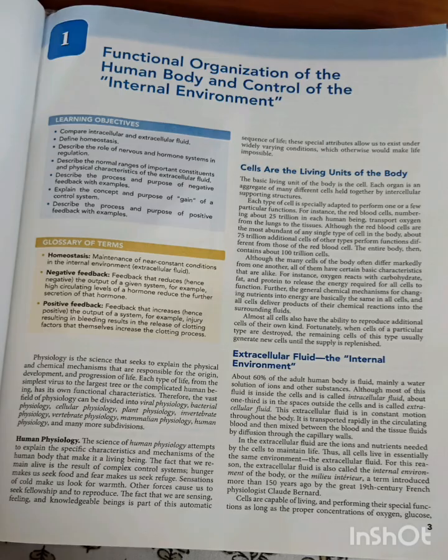Okay, so coming to the next paragraph. Physiology is the science that seeks to explain the physical and the chemical mechanisms that are responsible for the origin, development and the progression of life.